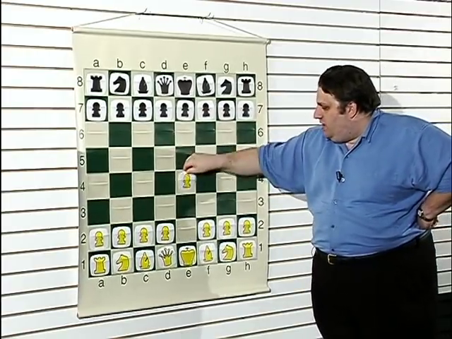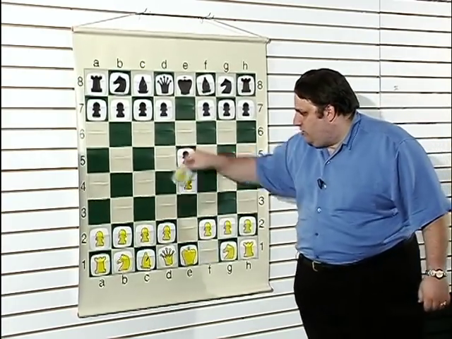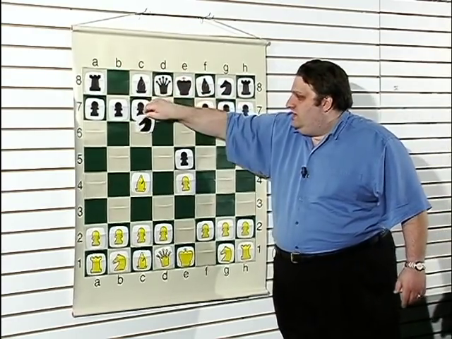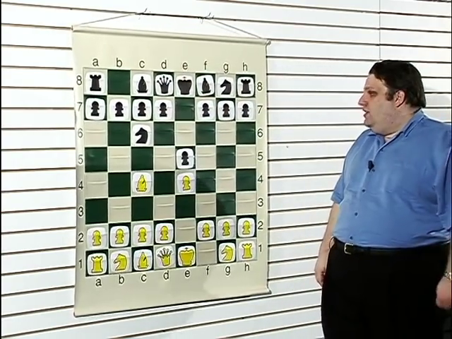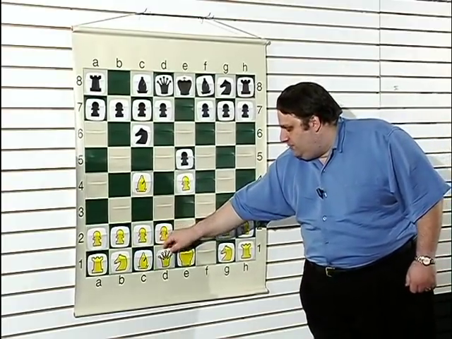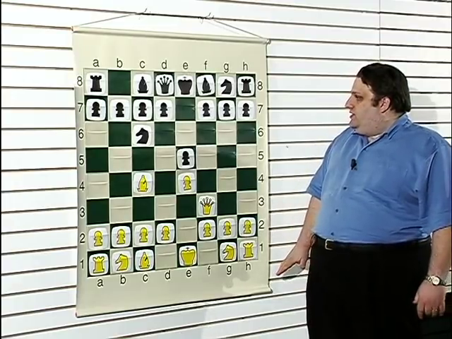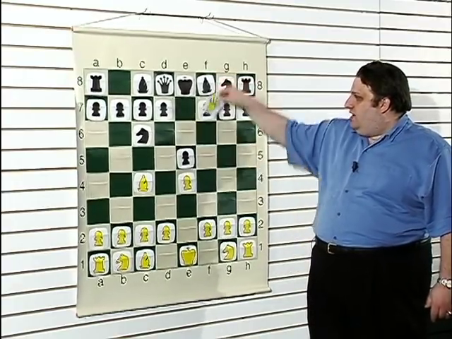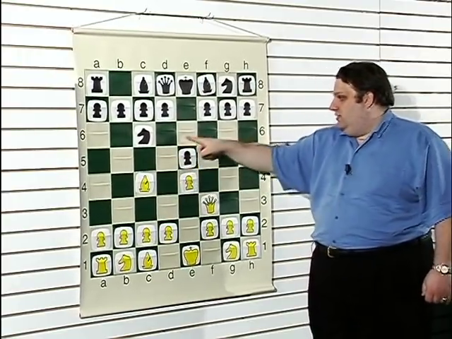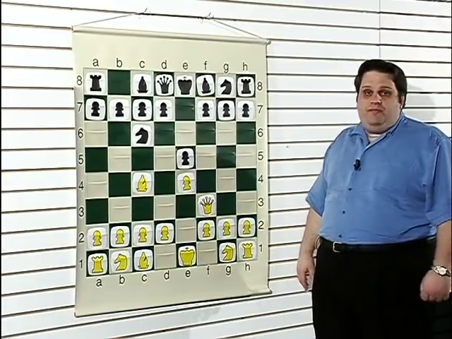So after the opening moves, e4, e5, white immediately goes for the kill, bishop c4. Black develops his knight. Seems like a reasonable move. And now, white plays for what we call scholar's mate. And we saw a little example of that in the previous position. The difference here is, not only is the queen attacking f7, but the bishop is as well.